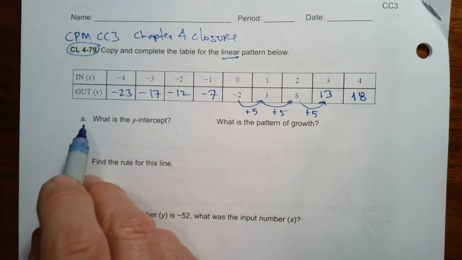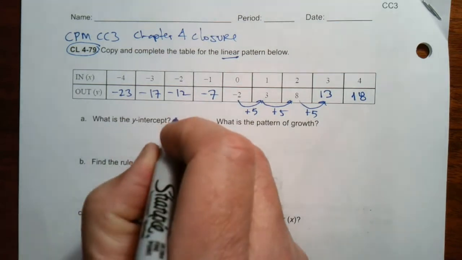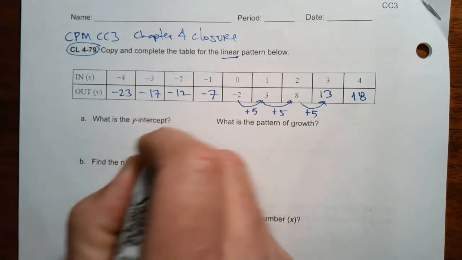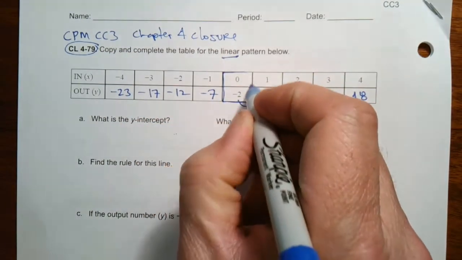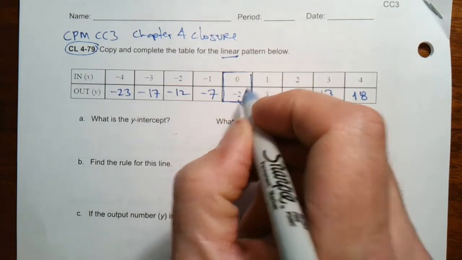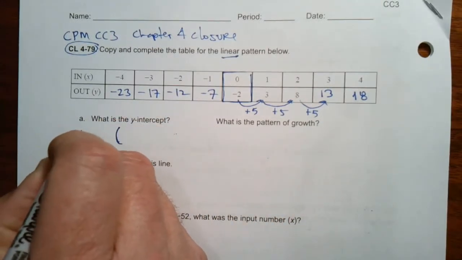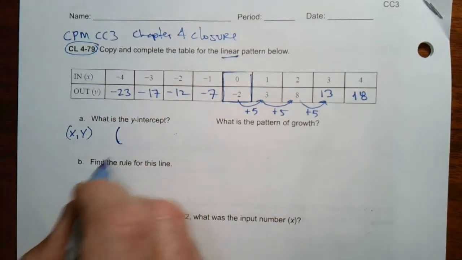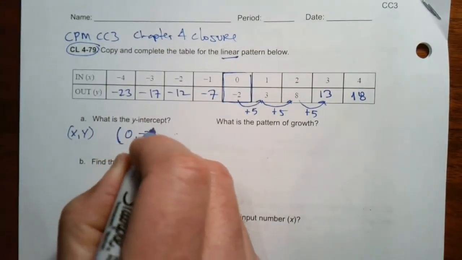Part A asks, what is the y-intercept? Remember, the y-intercept is that initial value. It's where the input x is 0 and the y is -2. We write it like a point. Remember, coordinates are always x comma y. So the y-intercept is (0, -2).